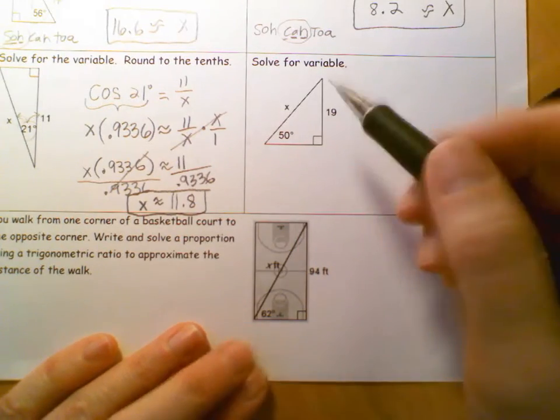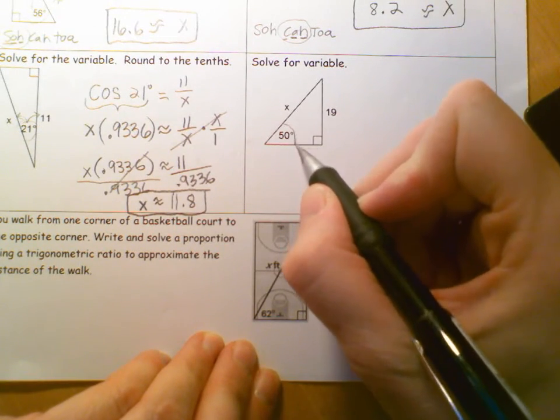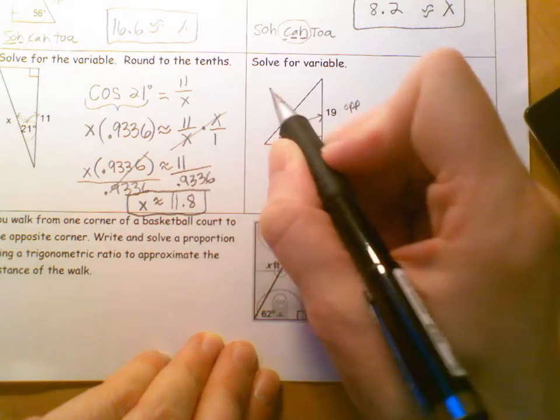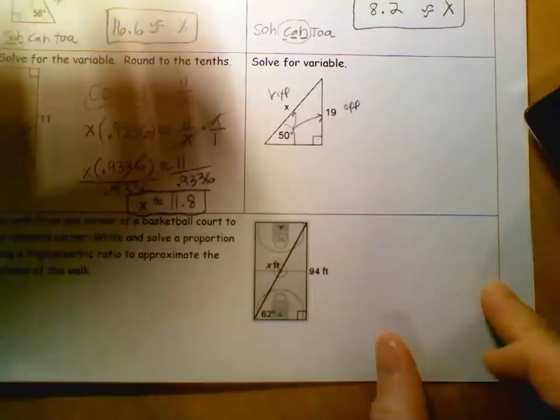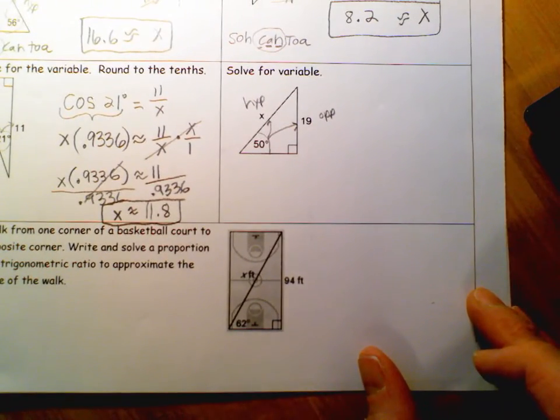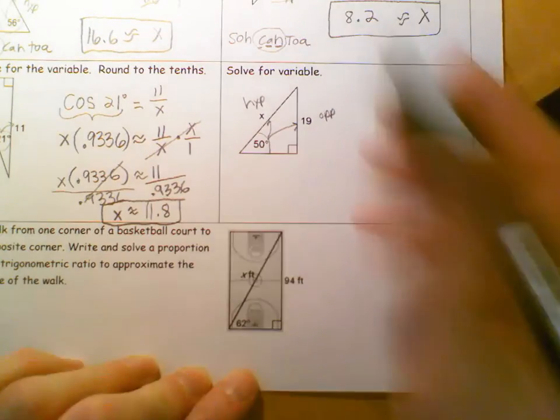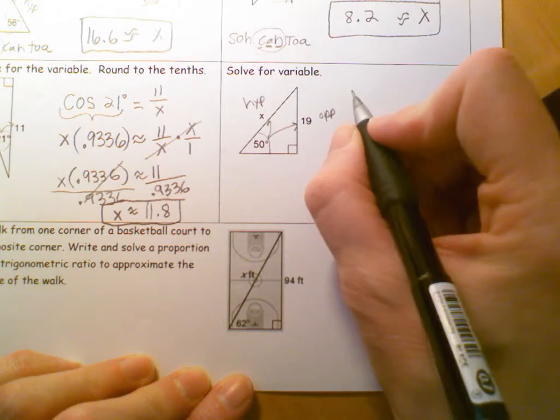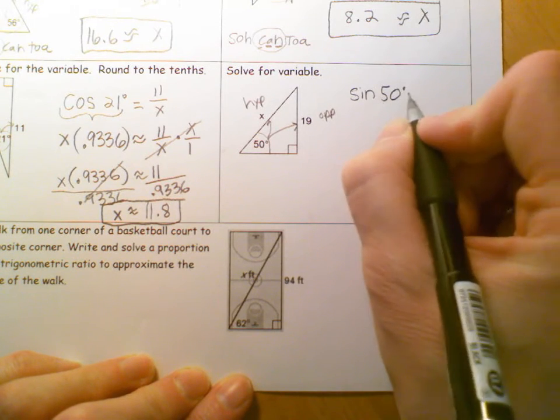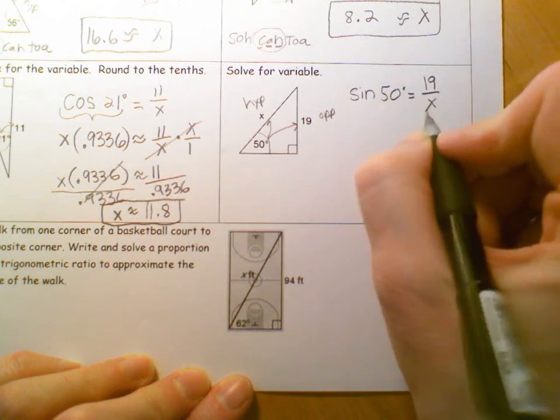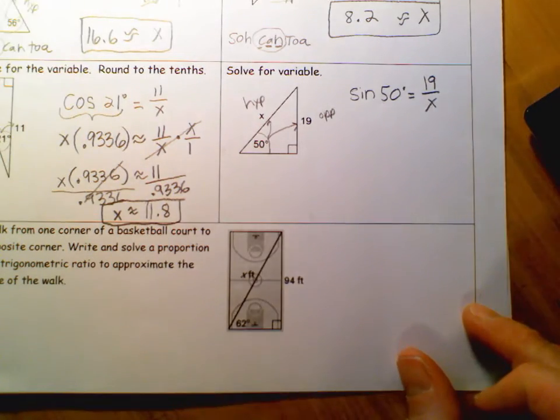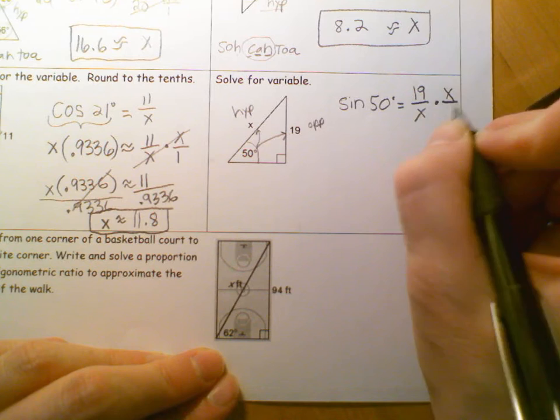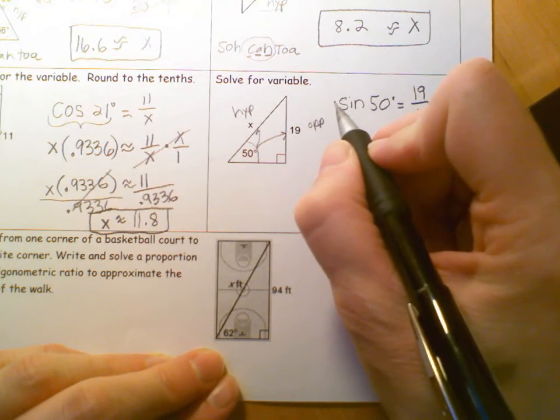Another example. So we have an angle. This side is opposite, and this side is a hypotenuse. Okay, so an angle with an opposite side and a hypotenuse is a sine. If I use my SOHCAHTOA, the sine is the one that does the opposite and the hypotenuse together. So we're going to say sine of 50 degrees equals 19 over x, right? Opposite over hypotenuse. Alrighty. Now, on this one, I'm not going to replace the sine 50 with a number. I'm just going to keep it as sine 50.